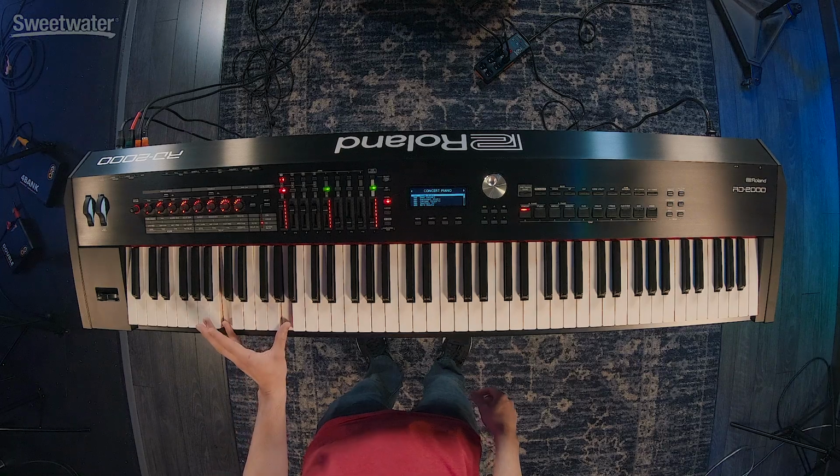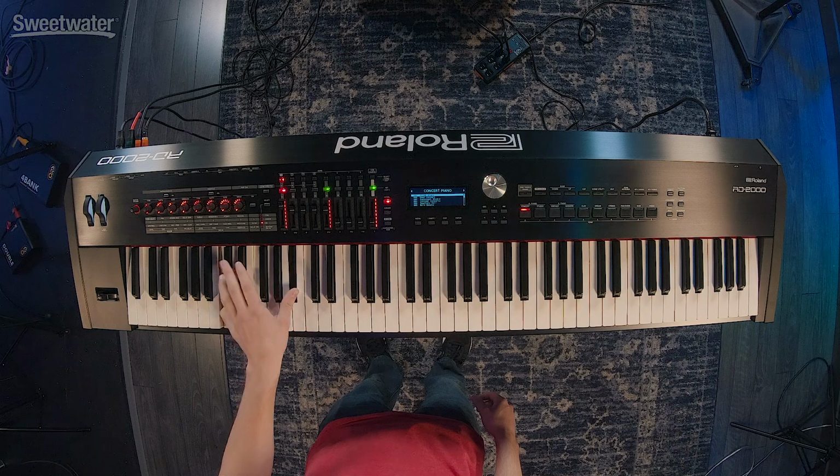The second left-hand pattern is boogie, as in boogie woogie. I have a pretty simple little one that I always come back to when I need it. If I was going to do it in C, it's C and G, then going up to C and A, like this, and then C and B flat, and then I just kind of swing it like this.